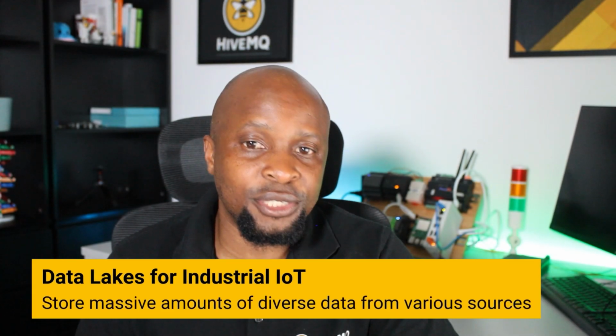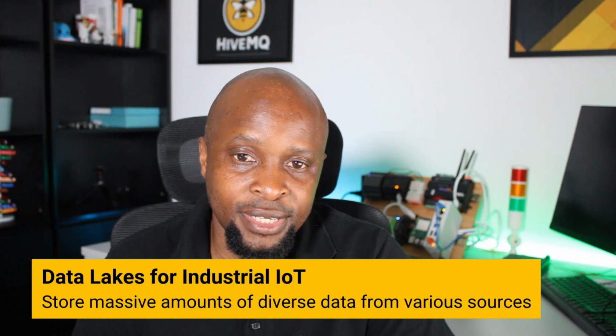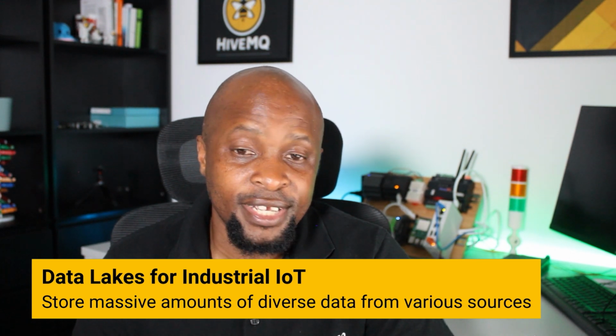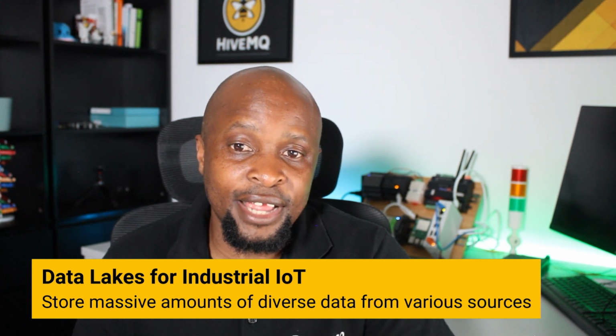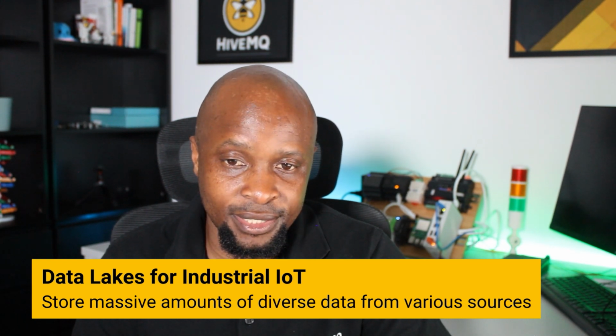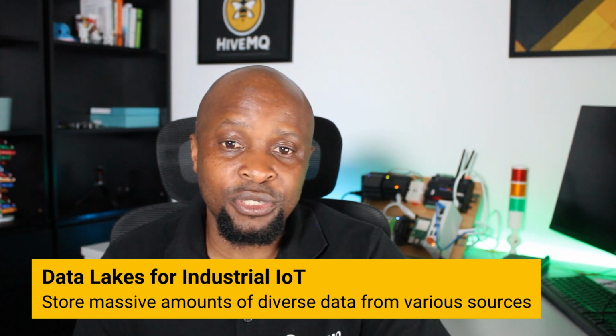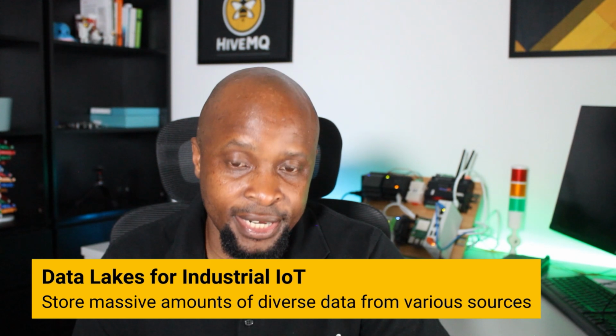Data lakes are large storage repositories that hold raw data in its native format until it's needed. In IIoT, data lakes are used to store massive amounts of diverse data from various sources. They offer flexibility, scalability, and the ability to handle structured and unstructured data.